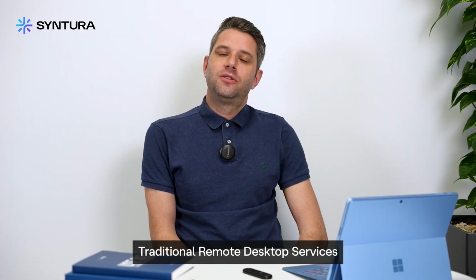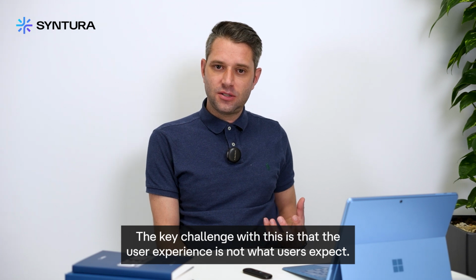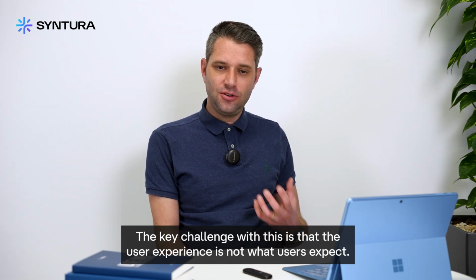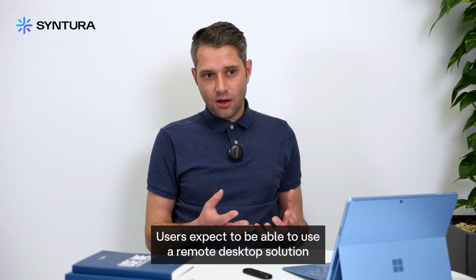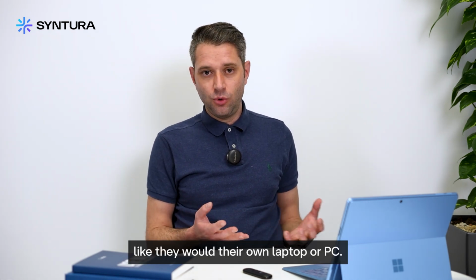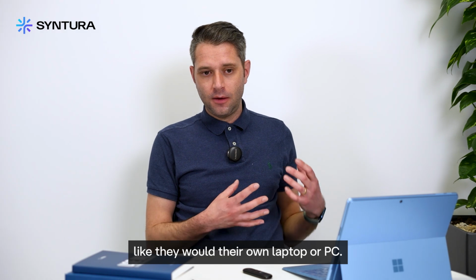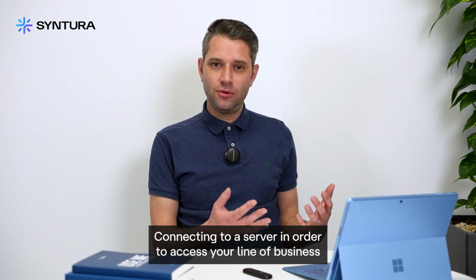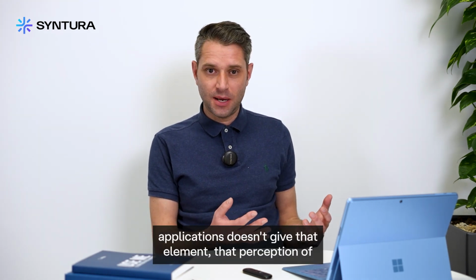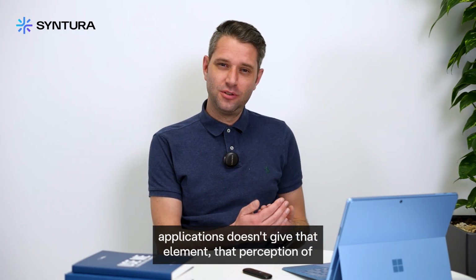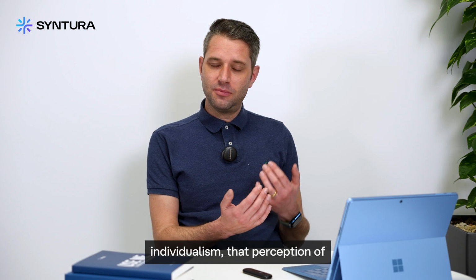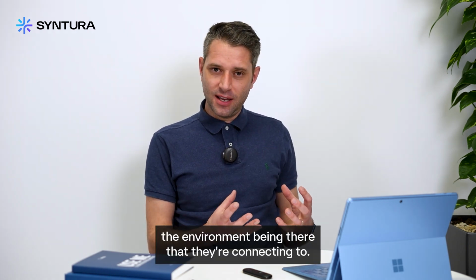Traditional remote desktop services will have used a server backend. The key challenge with this is that the user experience is not what users expect. Users expect to be able to use a remote desktop solution like they would their own laptop or PC. Connecting to a server in order to access your line of business applications doesn't give that perception of individualism, that perception of the environment being theirs that they're connecting to.